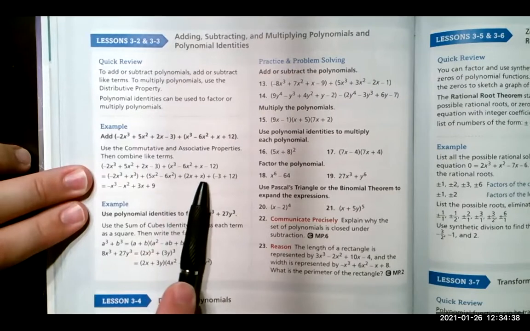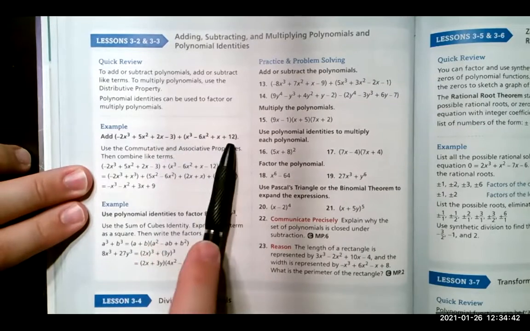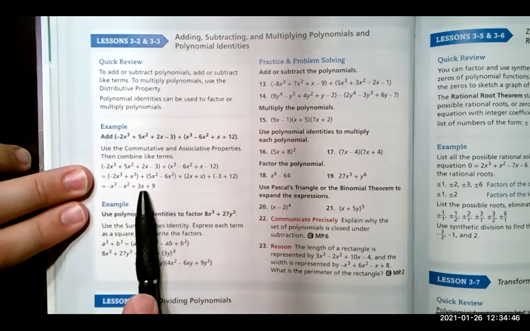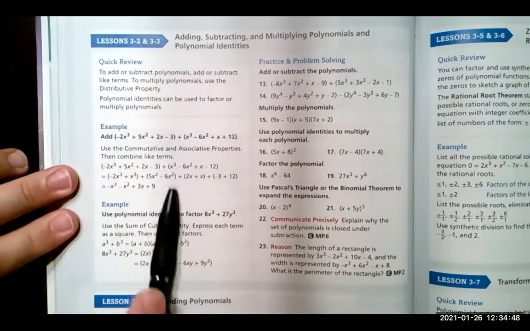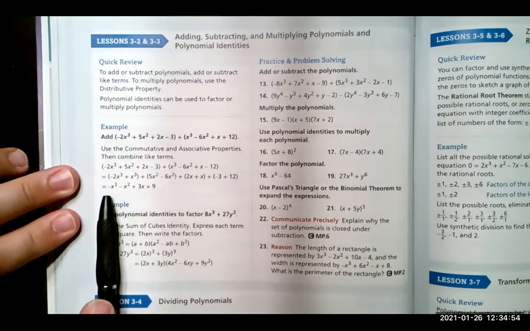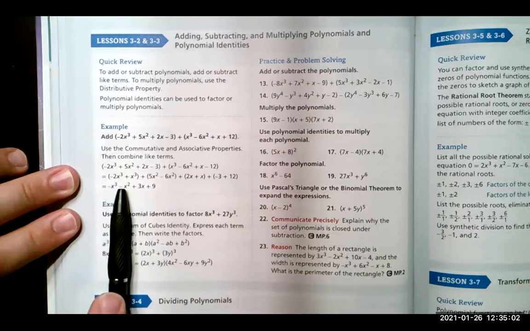If I have 2 x's and I add an x, that means I have 3 x's. And then negative 3 plus 12, that's just like adding constants together. So negative 3 plus 12 is 9. So that would be my final answer. I couldn't add any of these terms together because they're not like terms. They have to have the same degree, right? The same power, and they have to have the same variable. So sure, they all have the same variable, but they don't have the same power.